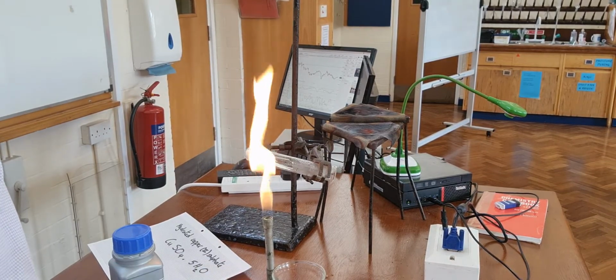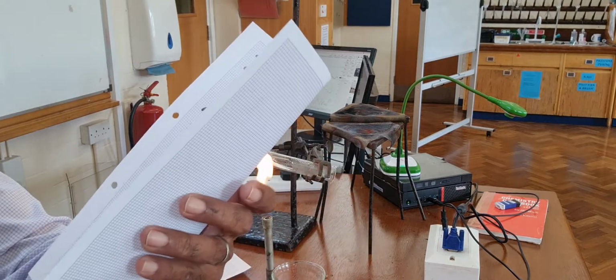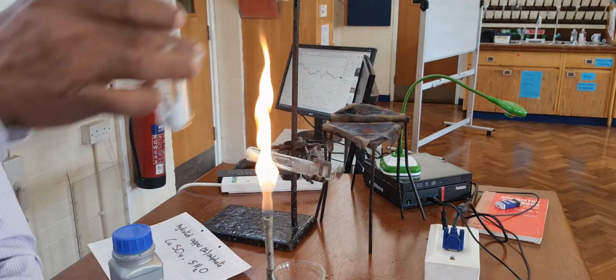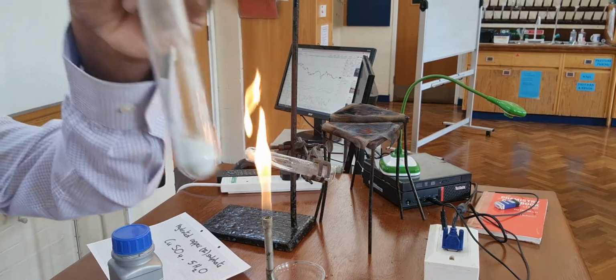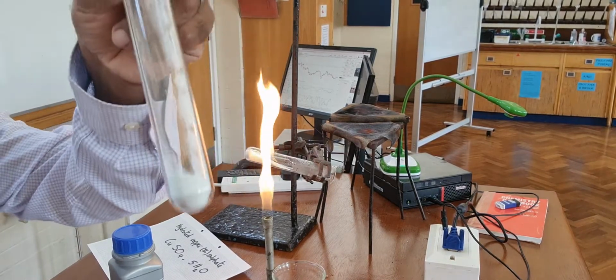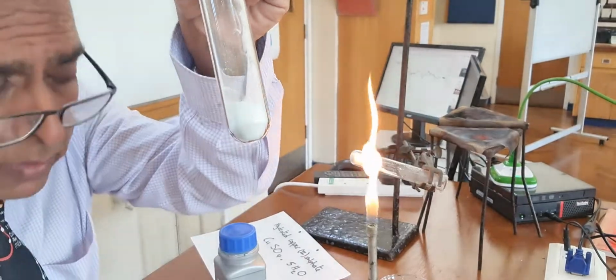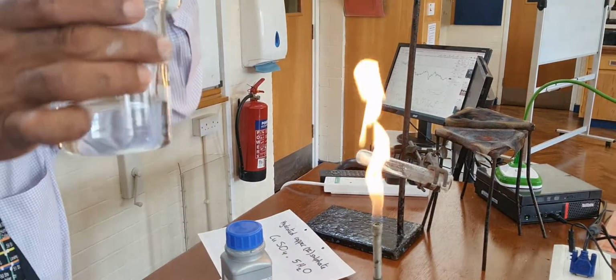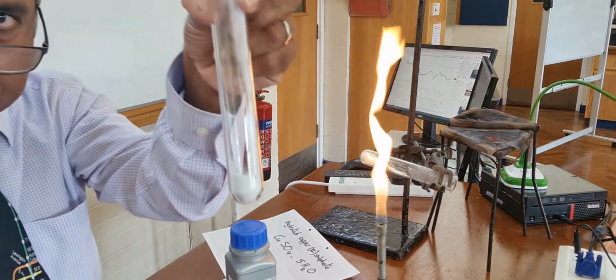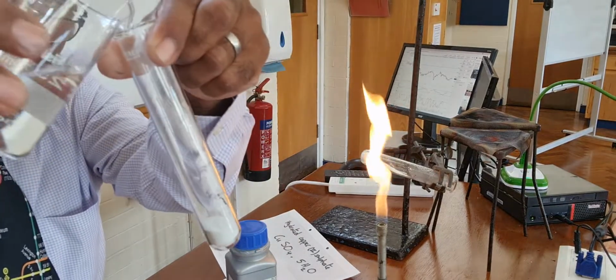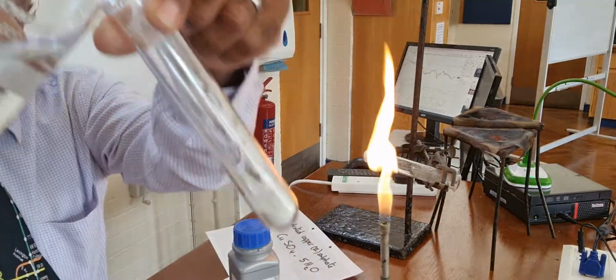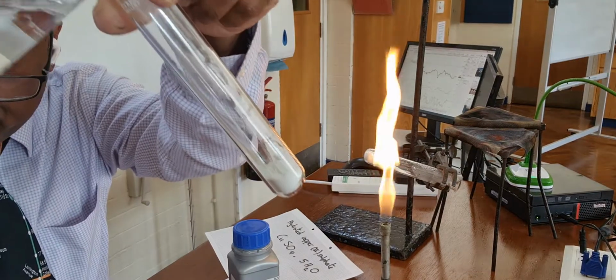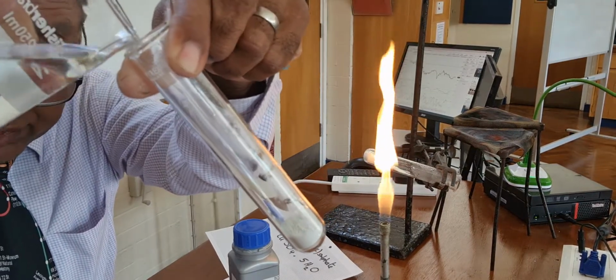One of the things you need for GCSE is the test for water, the presence of water. So that's the anhydrous, that's the white copper sulphate. And if I get some water, this is just a beaker of water, pour that in there, you should see the white copper sulphate, you should see it go blue, watch.